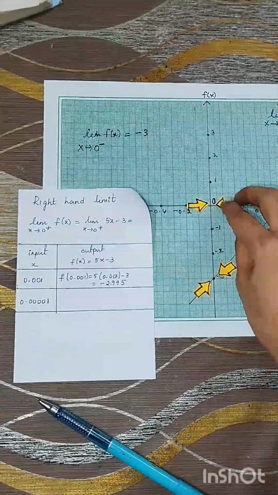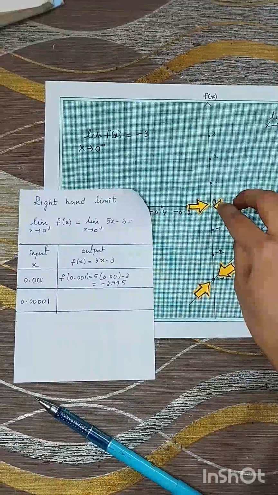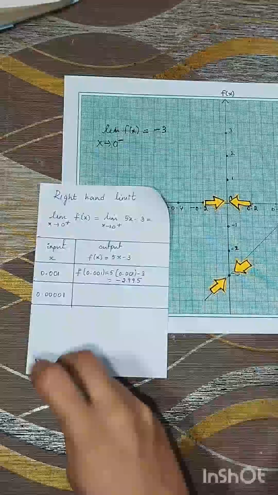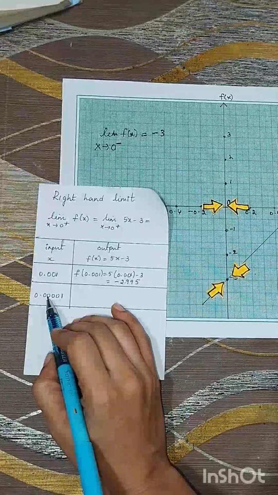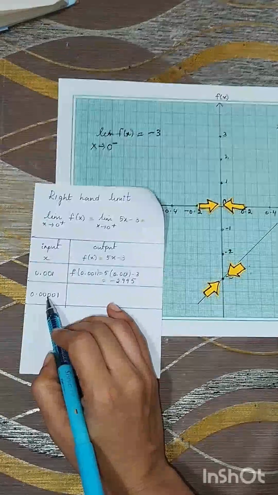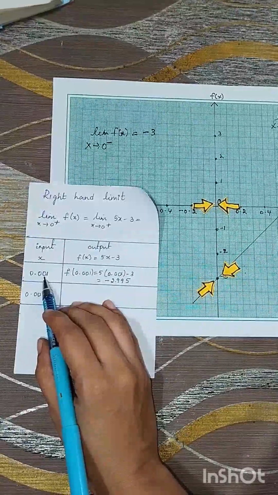Now let us approach 0 by taking another number, 0.00001, which is even closer to 0 than 0.001.